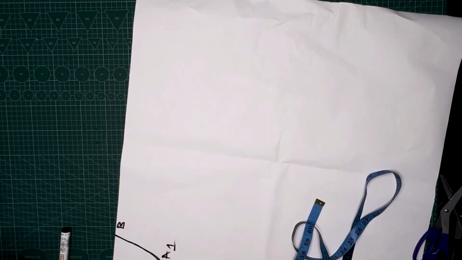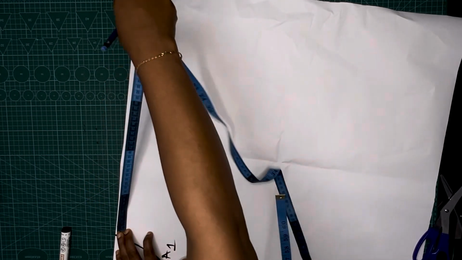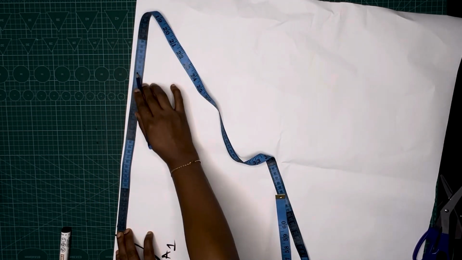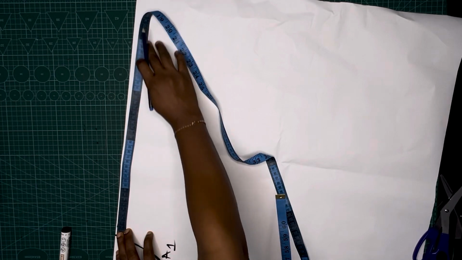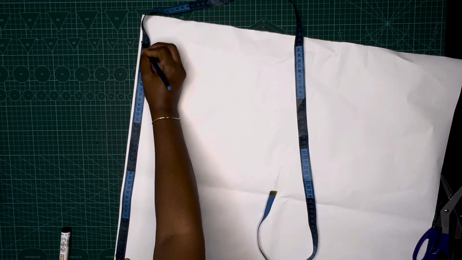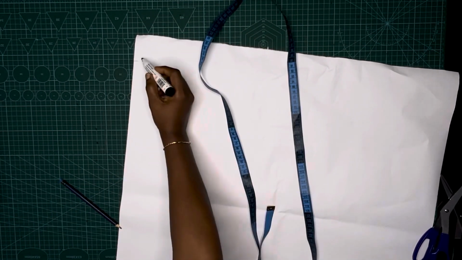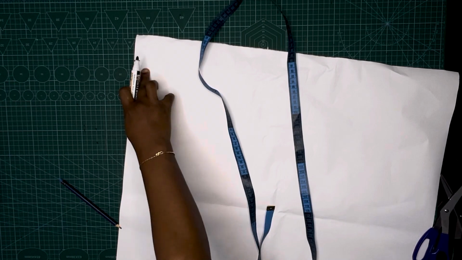So from B to C will give us 46 cm, which I imputed on this line. I measured 46 cm like so. Then I labeled it as C.